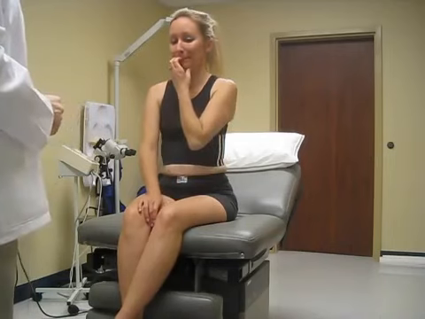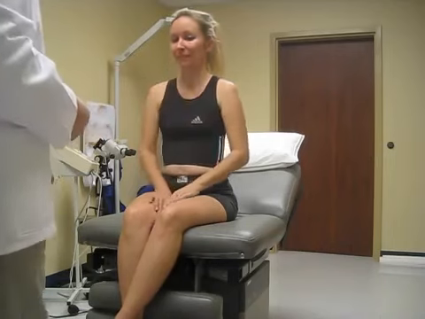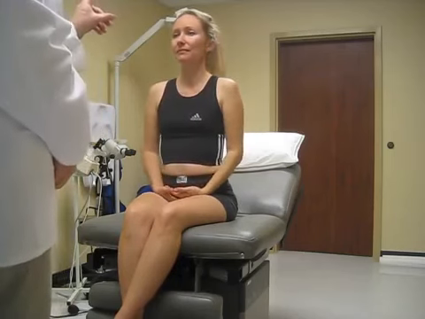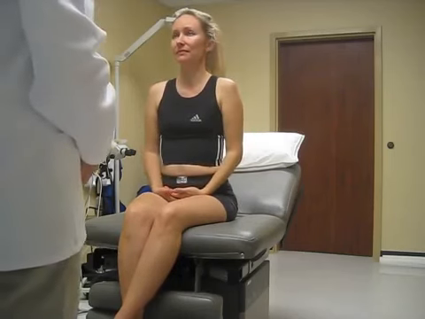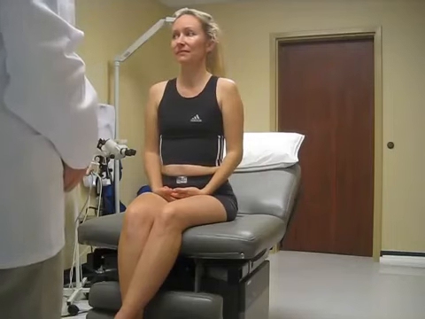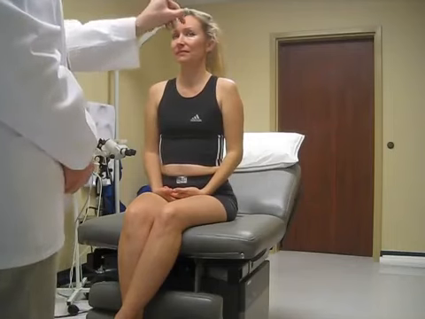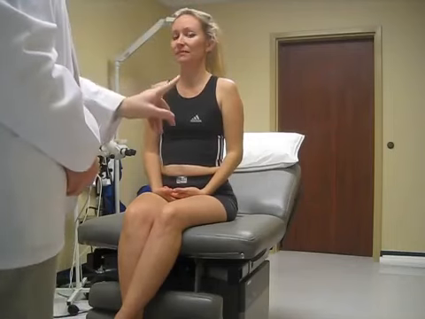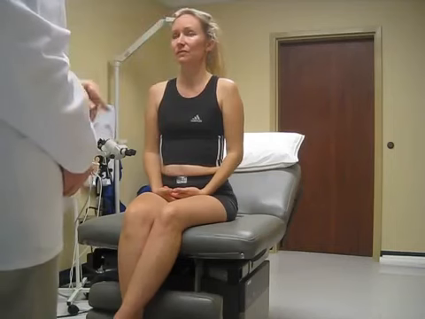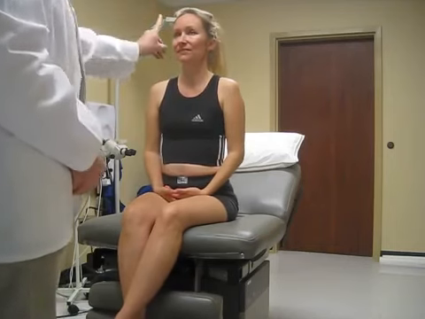Now we're going to go ahead and check for any extraocular movements. So I want you to follow my finger in the 6 cardinal fields of gaze. Just stay with my finger, don't move your head, just your eyes. And I'm looking for any sort of lid lag, nystagmus, any double vision. Any problems with double vision? No. Okay, everything's perfect. And just follow my finger.